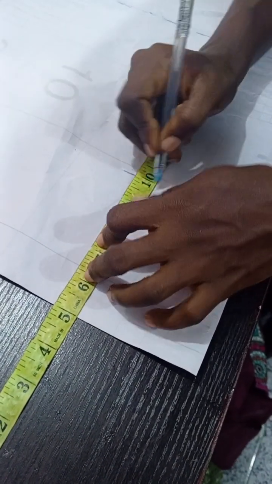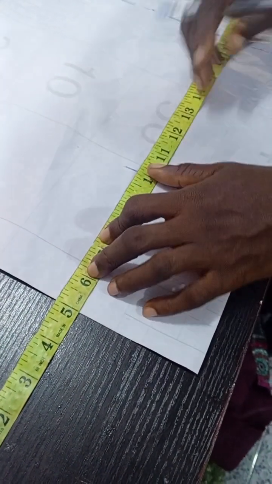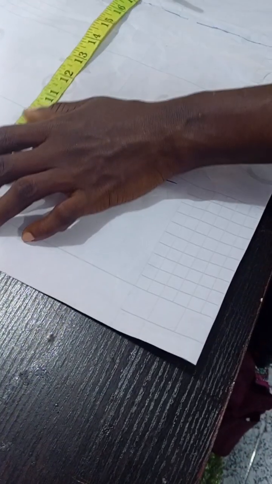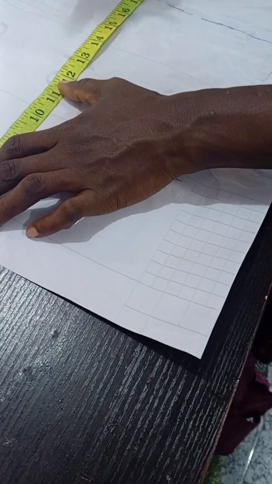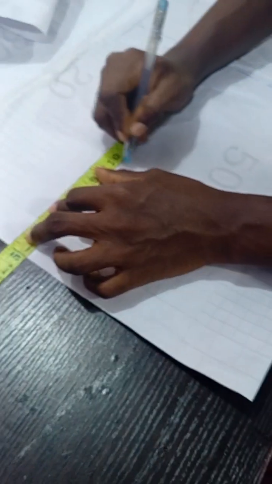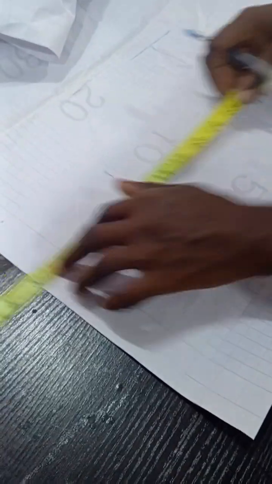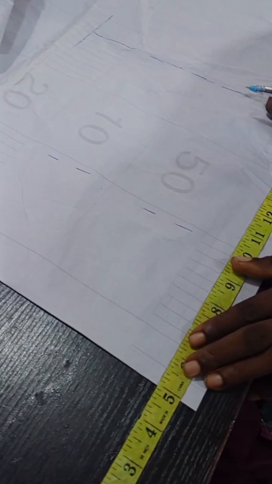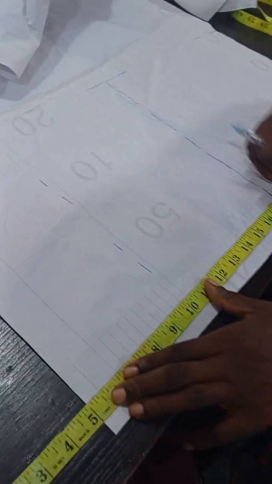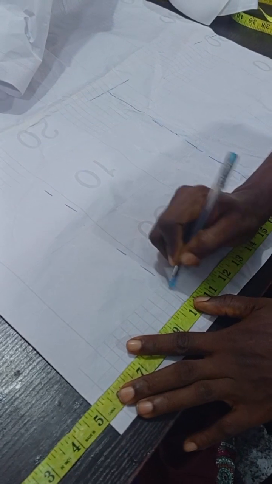So we're marking our points now. And the off shoulder point, of course, is starting from 5. Because this is my client, she doesn't want the actual outfit to have a nude net mesh on the chest.